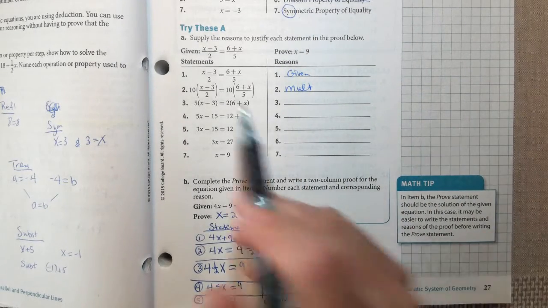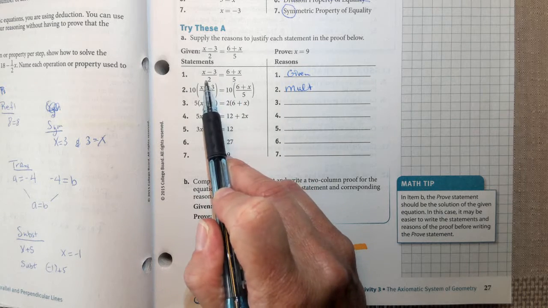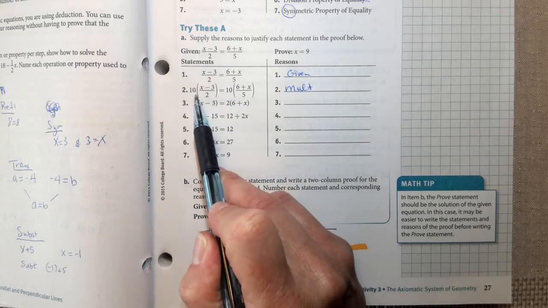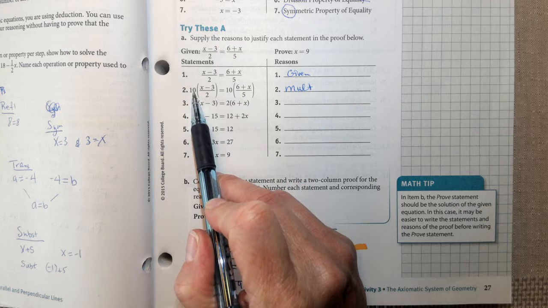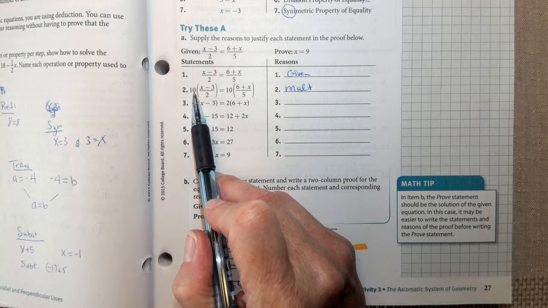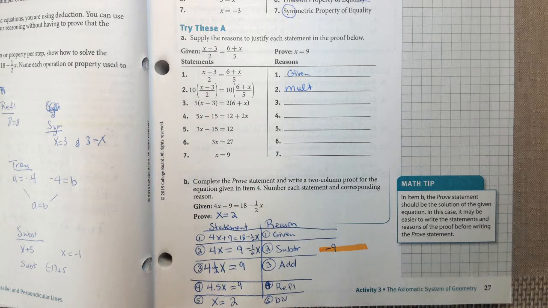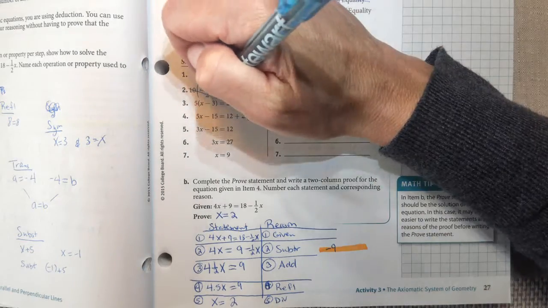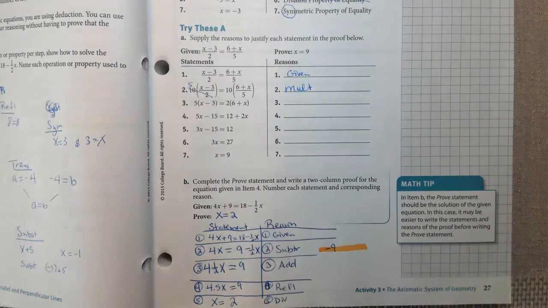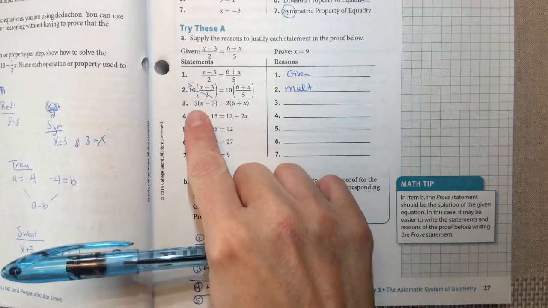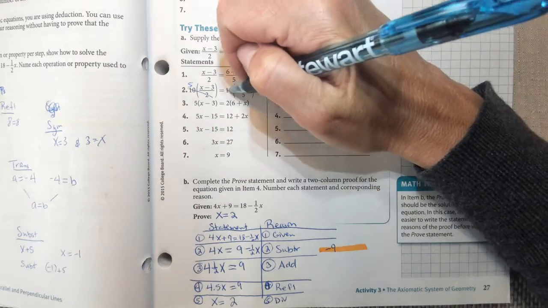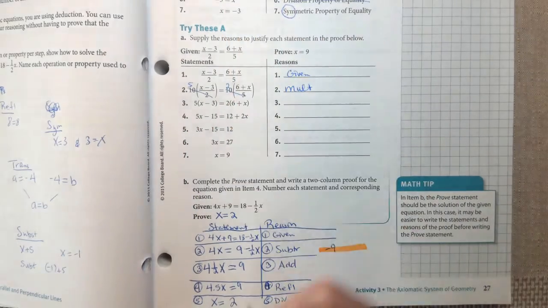But why 10? Well, look at your denominators. The 2 denominators are 2 and 5. Isn't 10 the least common denominator? Yeah, it is. If we multiply both sides by 10, we end up reducing. The 10 and the 2 give us a 5, and that's where the 5 came from. And then the 10 and the 5 reduce and give us a 2, and that's where the 2 came from.